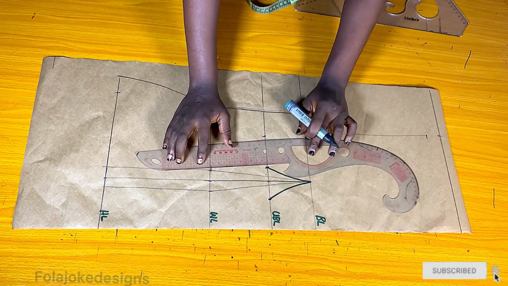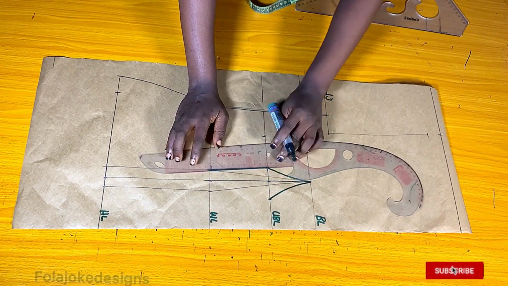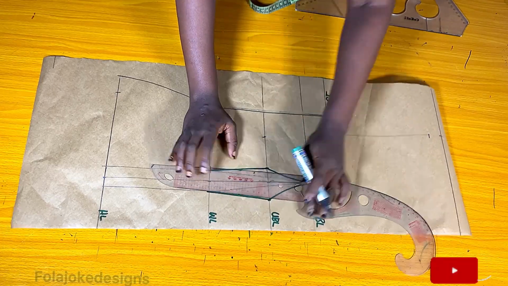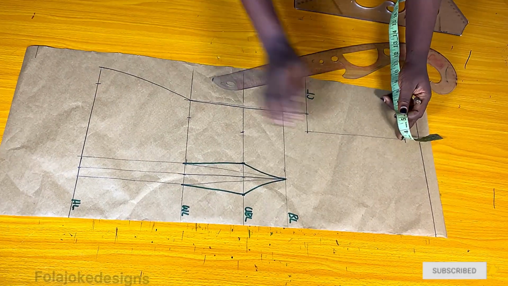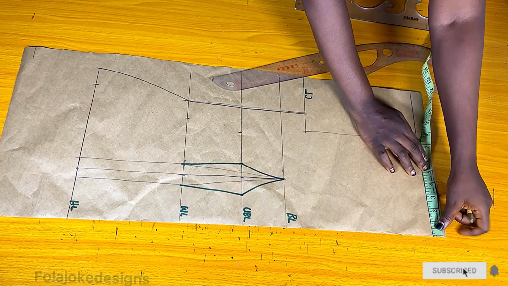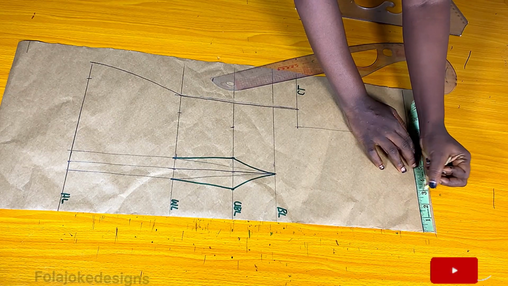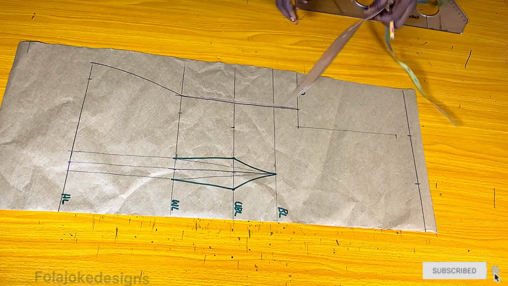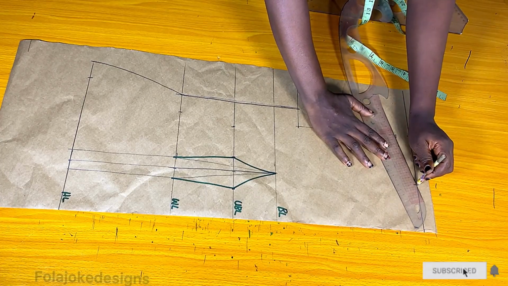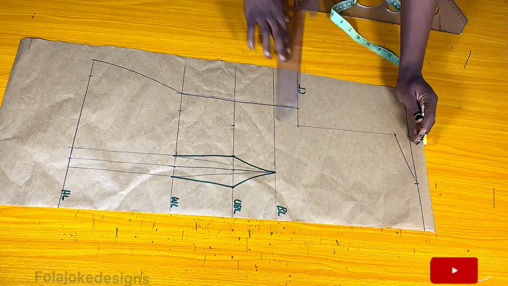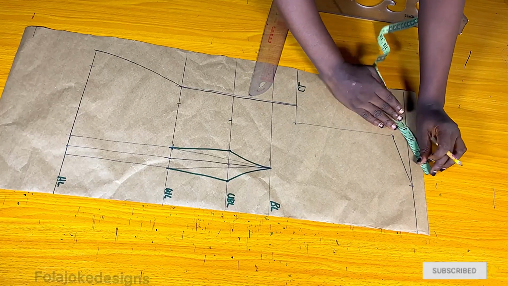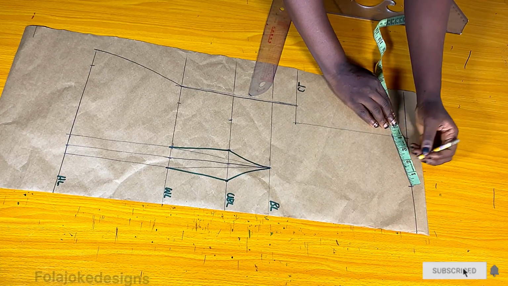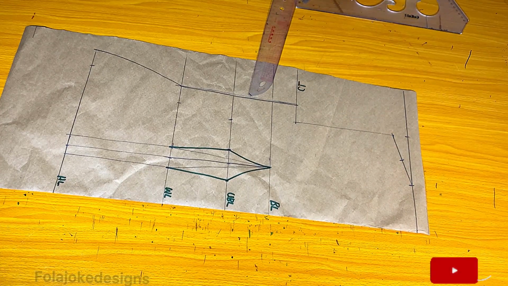After I'm done connecting it to the bust point, I'm also going to connect it to the waistline. After that, I will come on the shoulder line and mark the neck width, which is 3.5 inches for the basic neck, and connect it to the shoulder slope. After that, I'm going to find the midpoint and mark it and connect it to the bust point.